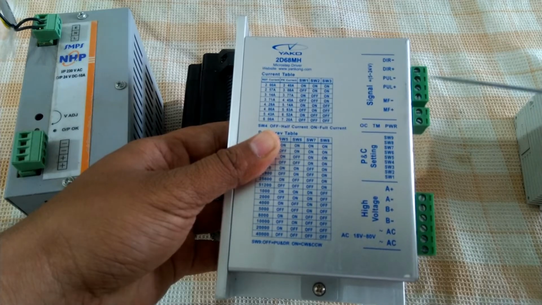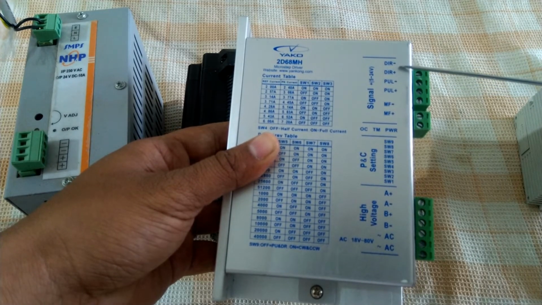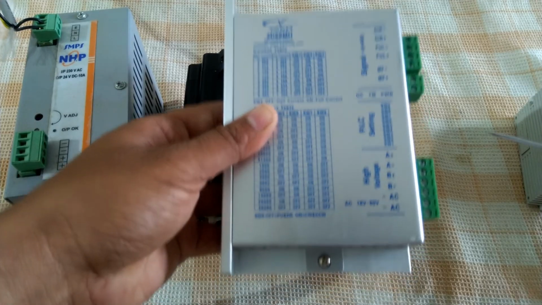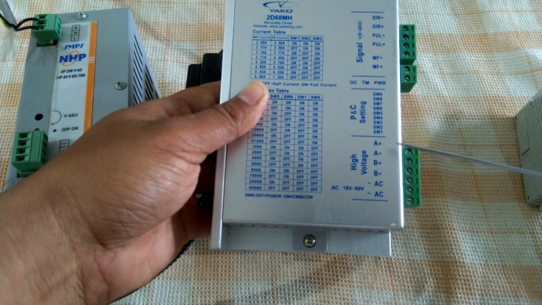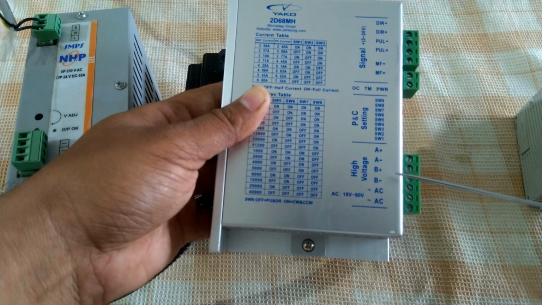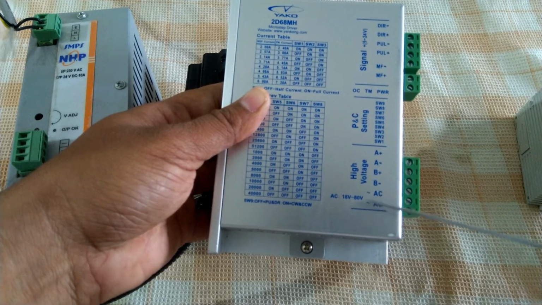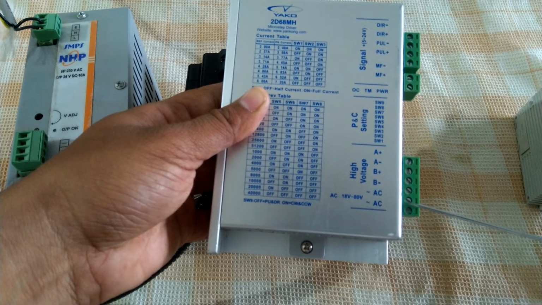Then we have to connect Y0 to this pulse minus and Y1 to this direction minus. Then we need to connect the motor to A plus, A minus, B plus and B minus, and we need to give supply to these two terminals.